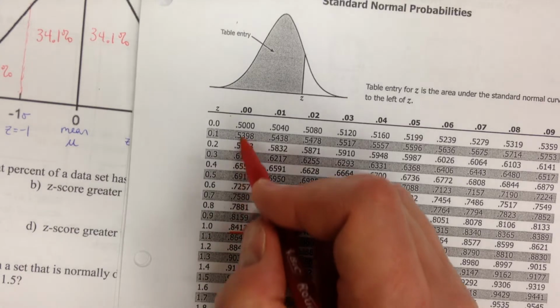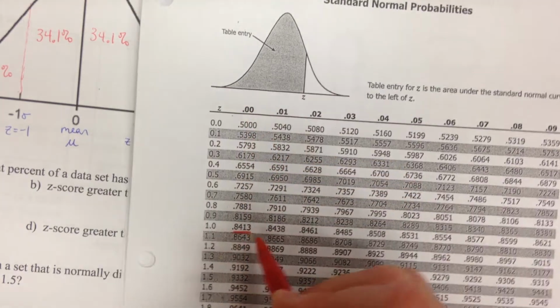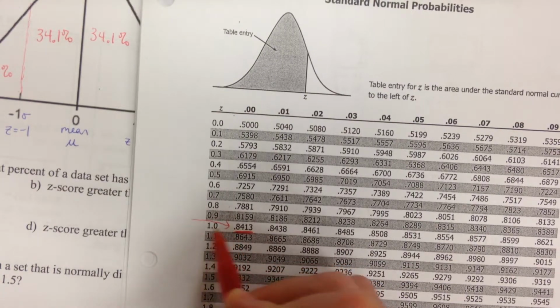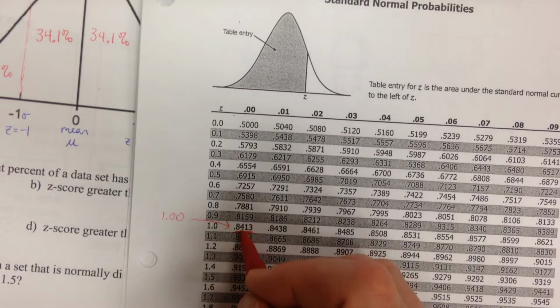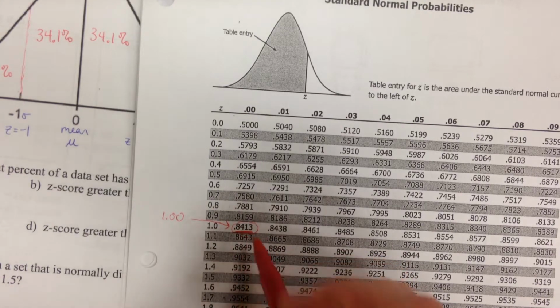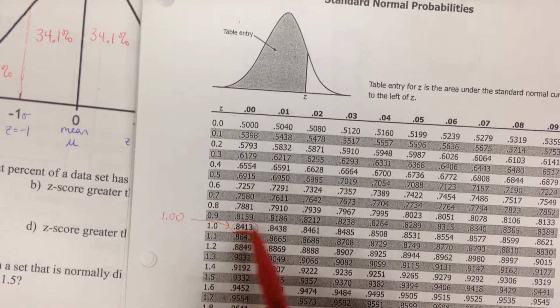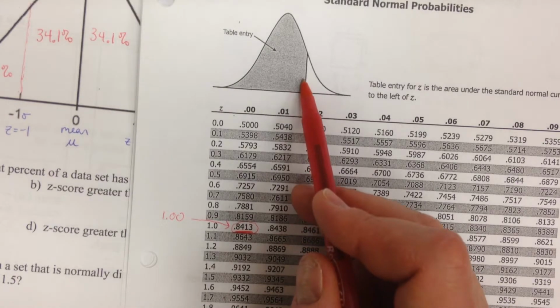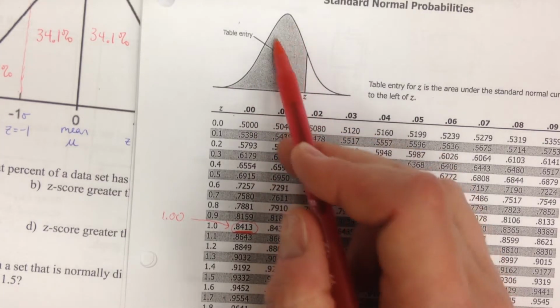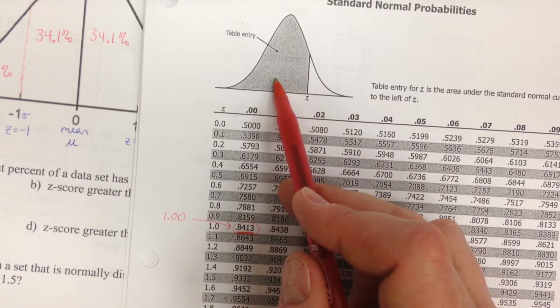1.0, and let's say the hundredths place was 0. So this would be a z-score of 1.00. This is the probability that a data point would be to the left of that z-score. If this is 1.00, then 0.8413, or 84%, would be to the left.